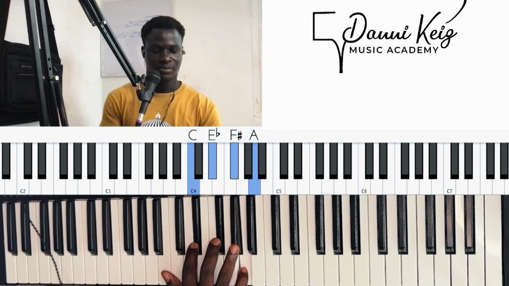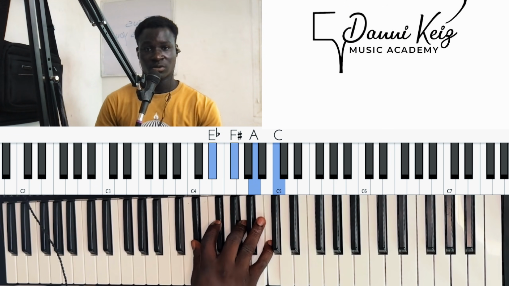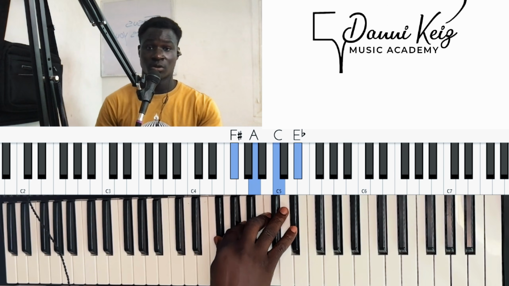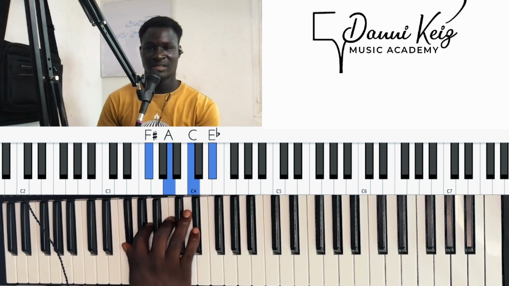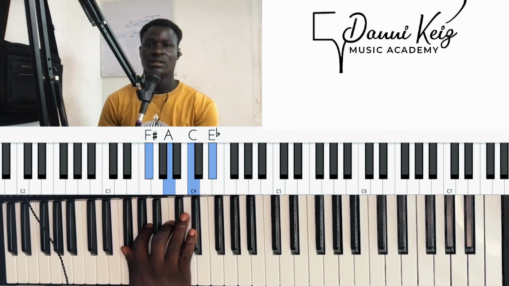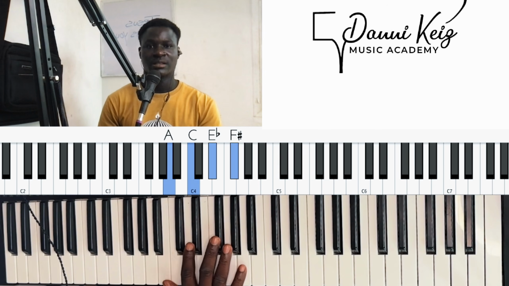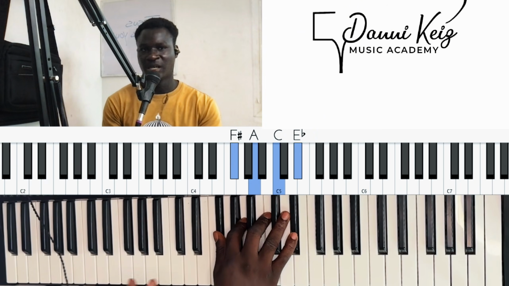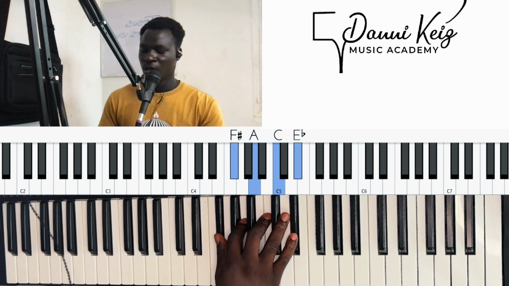If you take this up, it becomes your third. Then if you take this up, it goes back to your 1. So I would rather tell you not to use this as a 1 inversion. Rather call it a root, the first, the second, the third, and the root. Very, very simple. So let's continue.